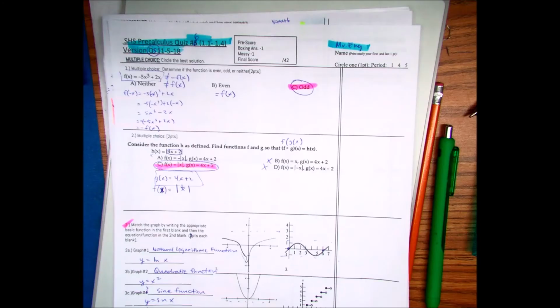Turn to the back side. Alright, let's go over the back side of version Q and S.